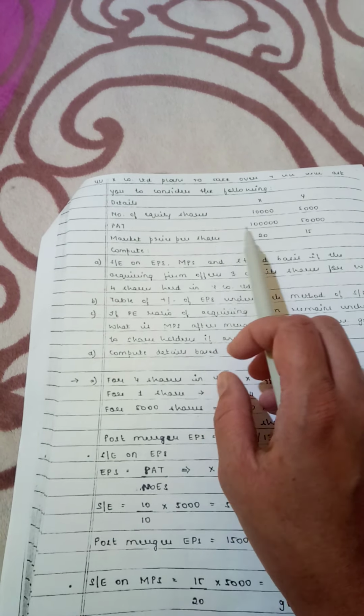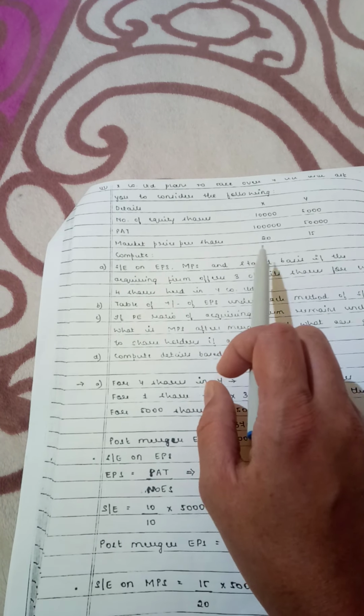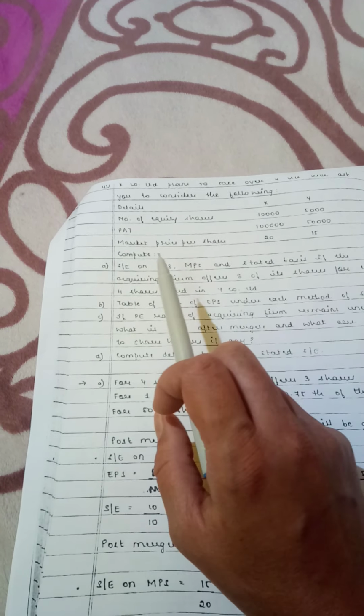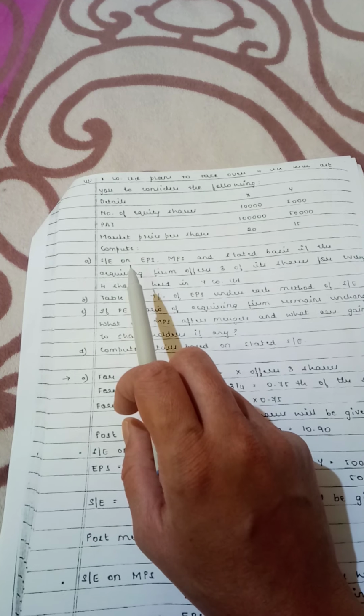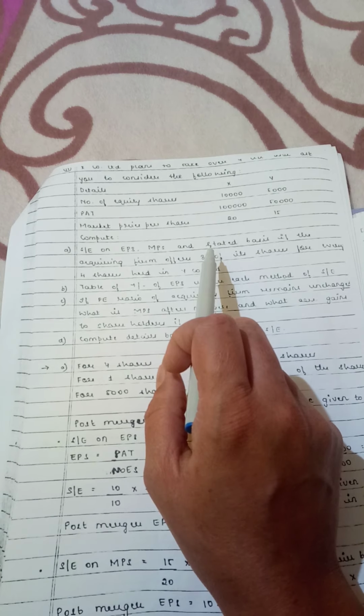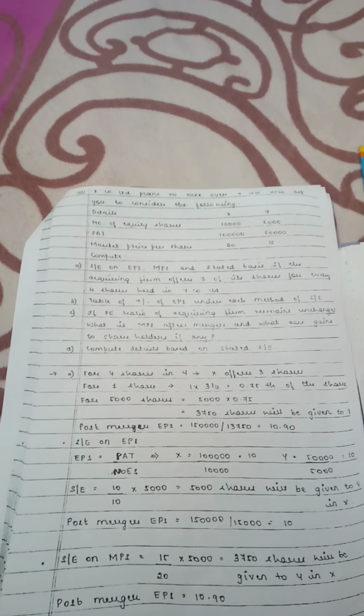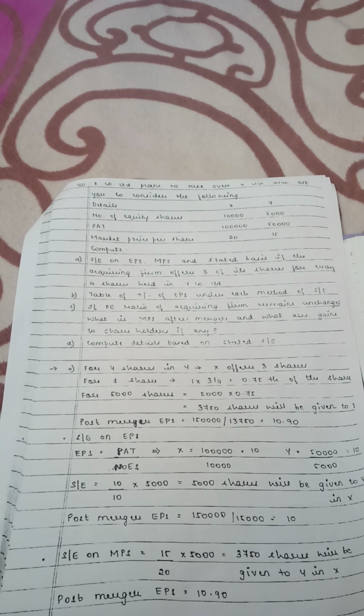Number of equity shares is 10,000 and 5,000. Profit after tax is 1 lakh and 50,000. MPS, market price per share, is 20 and 15. Compute share exchange on the basis of EPS, MPS and stated basis. What is stated basis? I hope you remember. If for one share, these are the shares which will be offered.